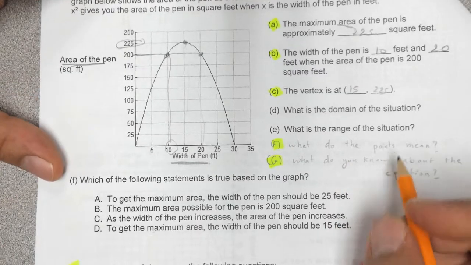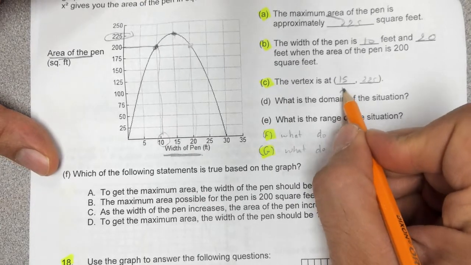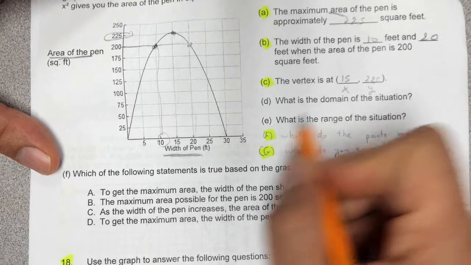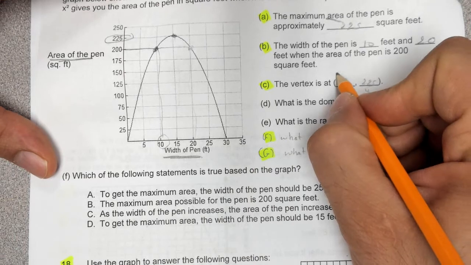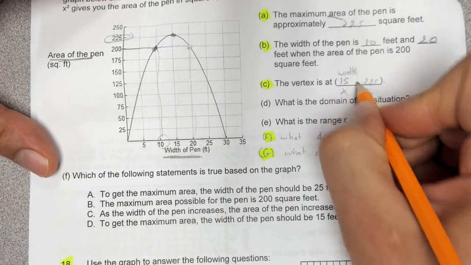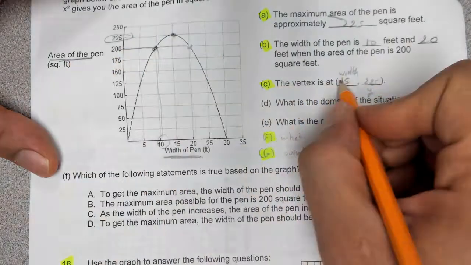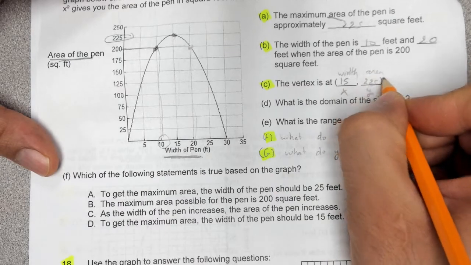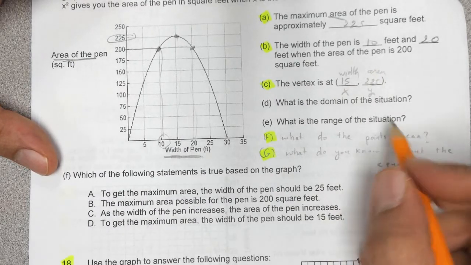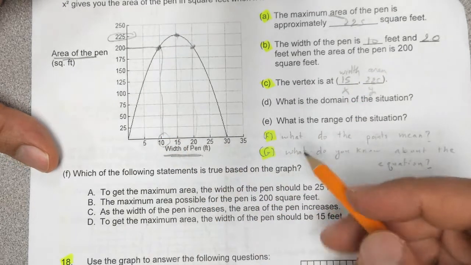And what do these points mean? 15 is the x value, 225 is the y value. The x value is the width, so the width is 15. The y value is the area, and the area is 225. So with these points, you always have to find out what the x value is and what the y value is.